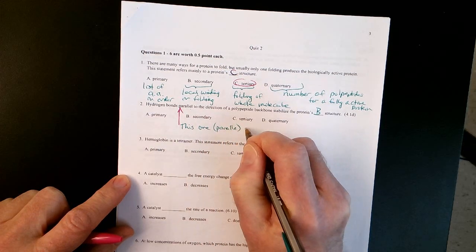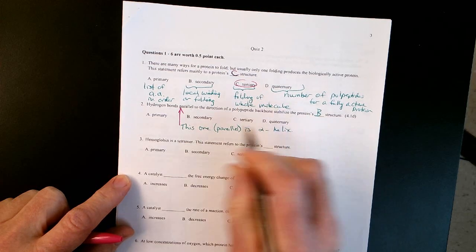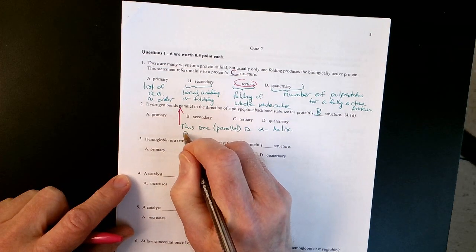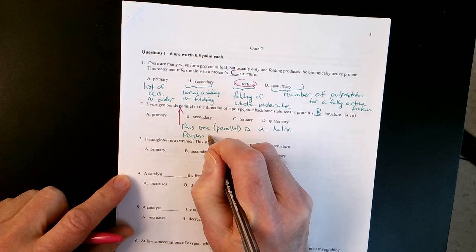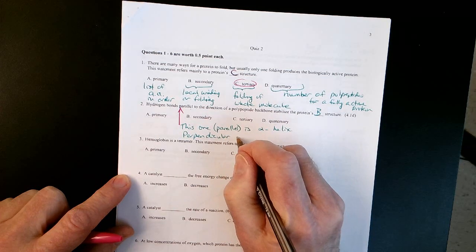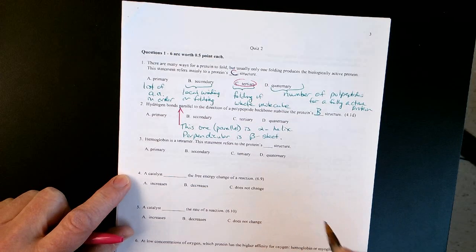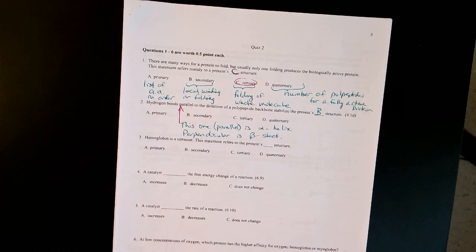The parallel version is alpha helix. The other option, which the question could be tweaked to, perpendicular, is a beta pleated sheet. It literally folds up and down as if you had a sheet that was folded.